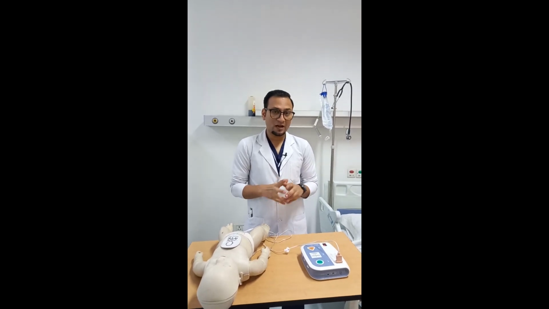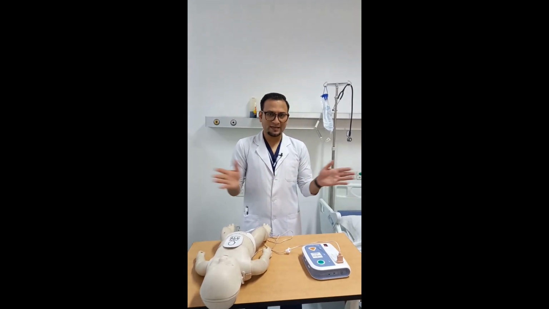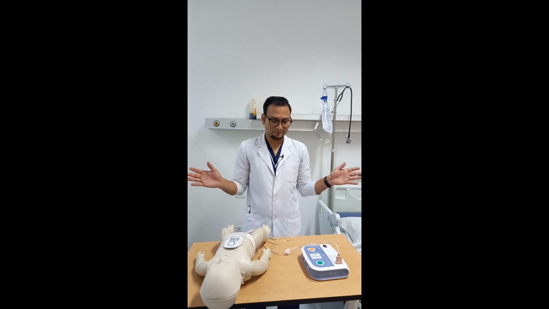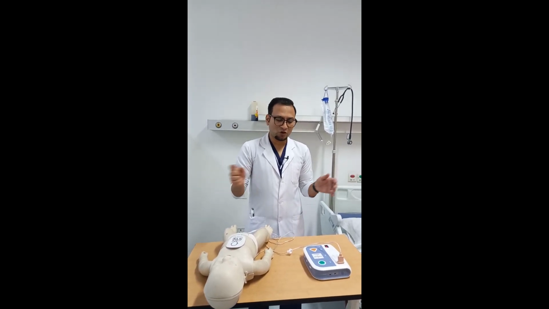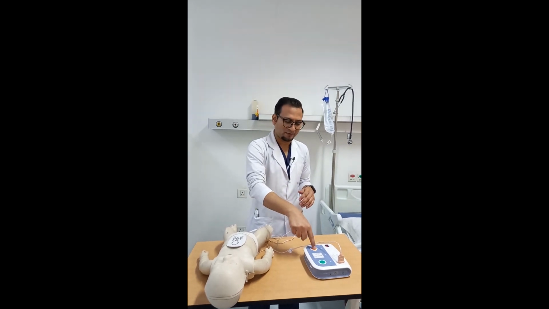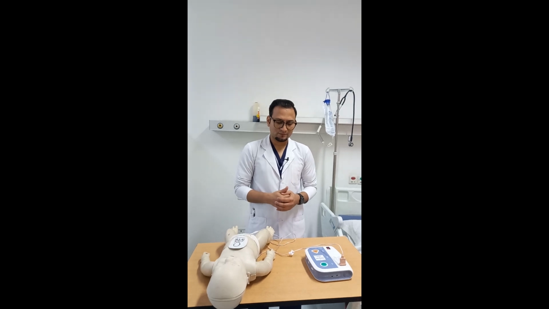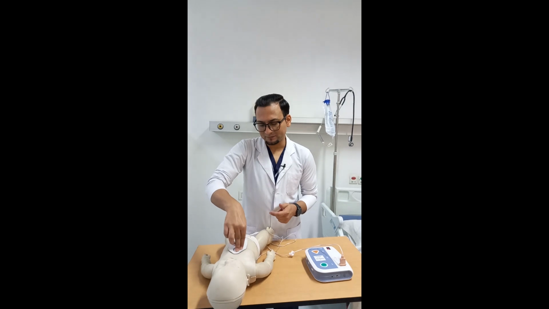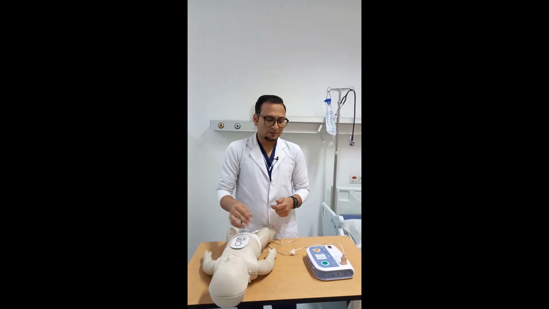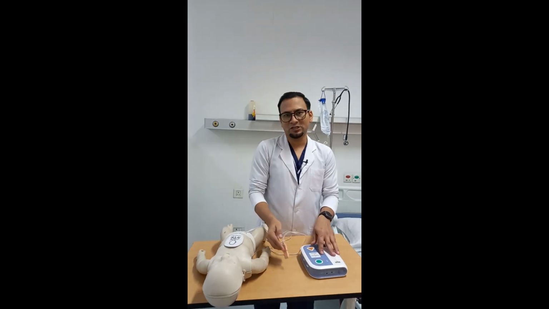Shock advised. Now shock is advised. Charging. Stay clear of patient. Deliver shock now. Now, press the orange button. Now we deliver the shock by pressing this orange button. Shock delivered. Begin CPR. Now the shock is delivered and we can begin with CPR. So this was the functioning of the AED machine, and this is how the AED machine works.